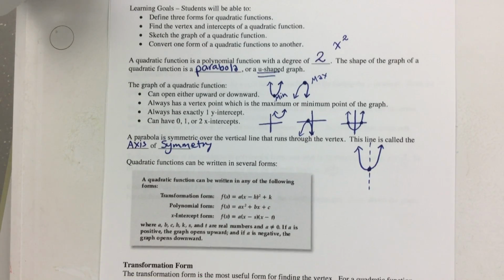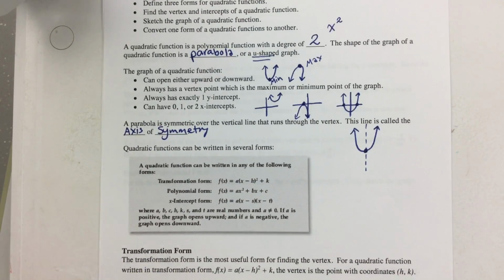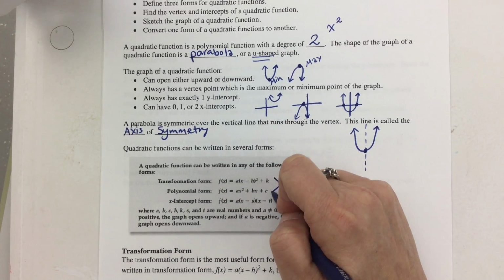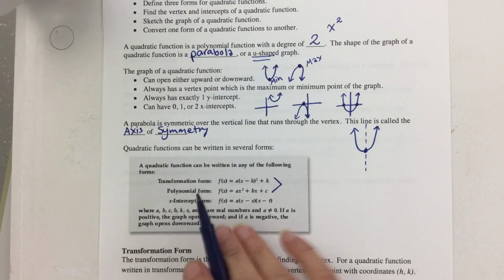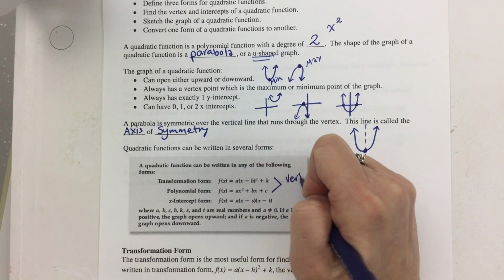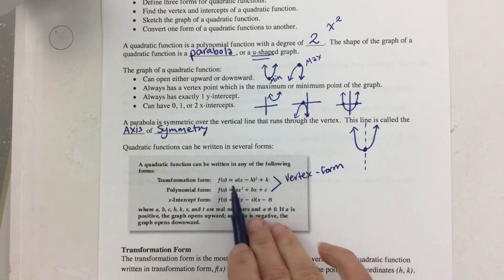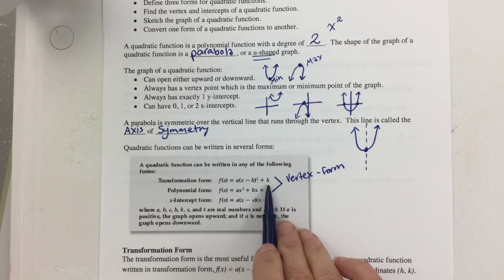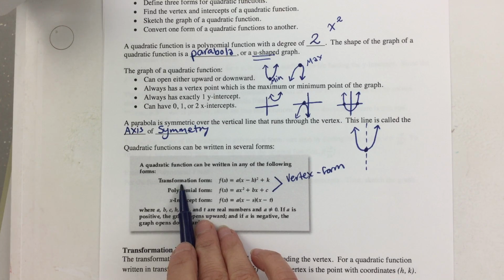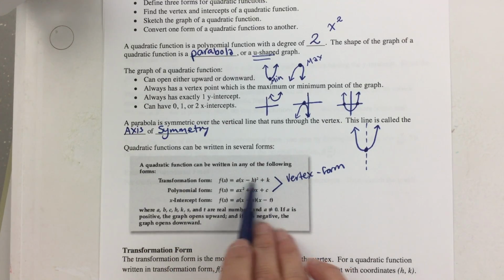Now, as we move forward studying quadratics, there are 3 different ways that the form of a quadratic can be written. Today, we are going to look at what's called the transformation form. I have also seen this called the vertex form. When you get into college math, most of the time they call this the vertex form. Our book calls it the transformation form because here you can see all your transformations.